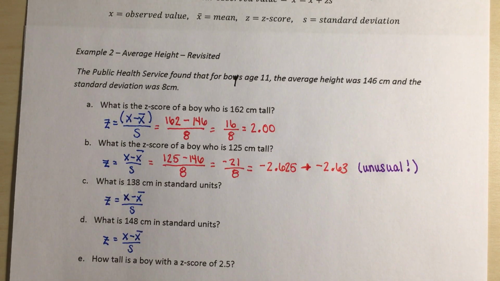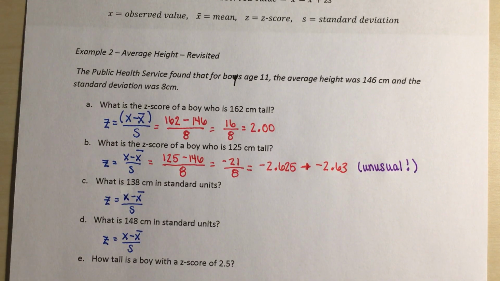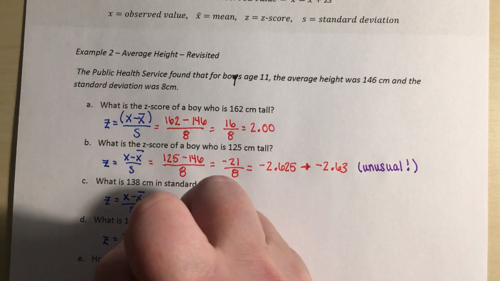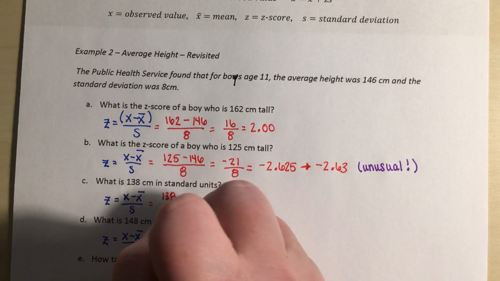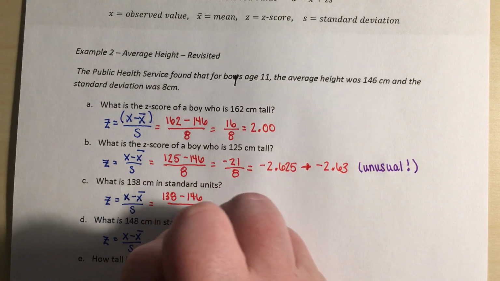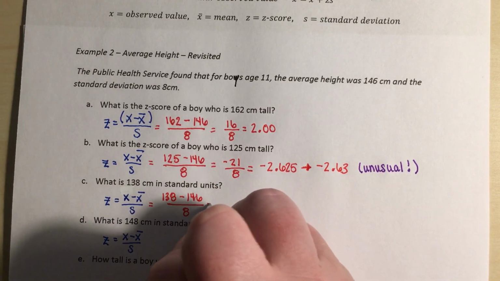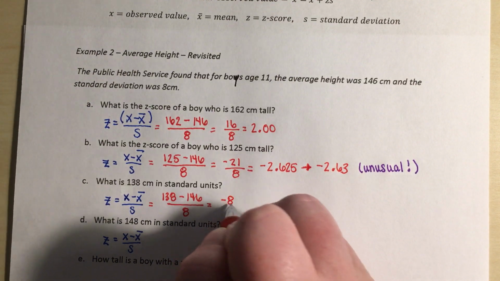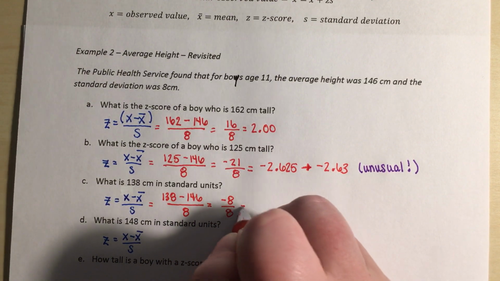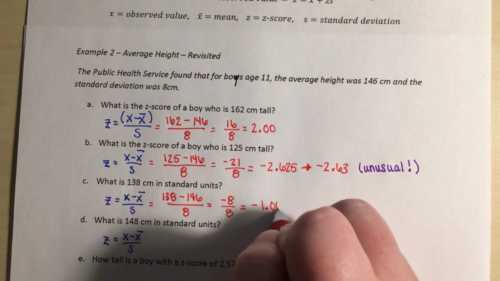C and D ask for our values in standard units, still using our z-score formula. So 138 centimeters in standard units: 138 minus 146 over 8. Again, observed value comes first. We get a negative number. Negative 8 over 8 gives us negative 1.00.